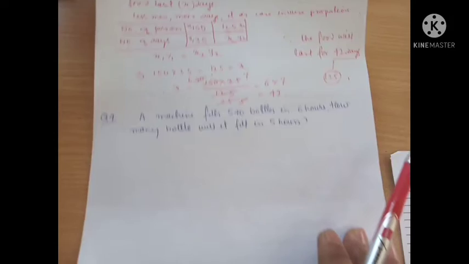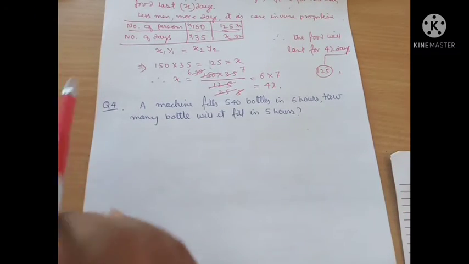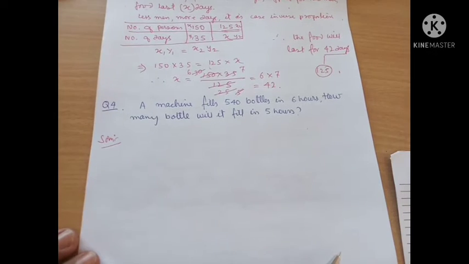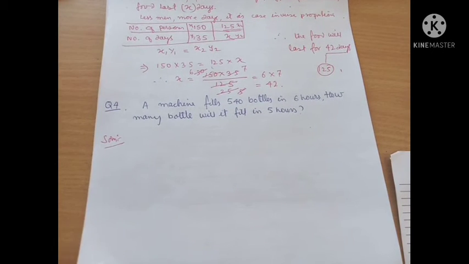And this is question number 4 solution. Example number 4 solution. This is a very easy example. A machine fills 540 bottles in 6 hours. How many bottles will it fill in 5 hours? Let's see.